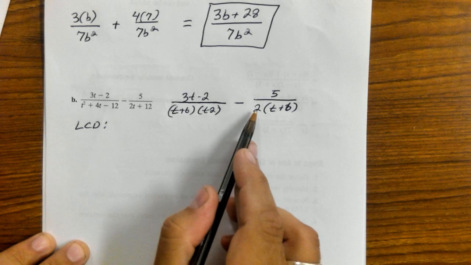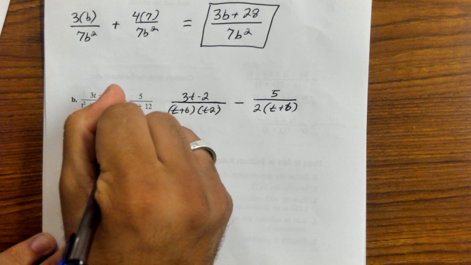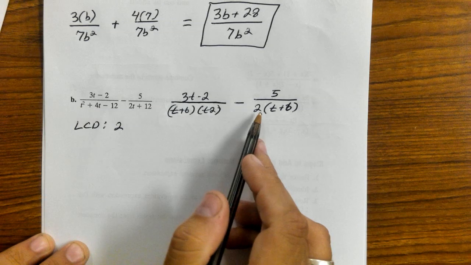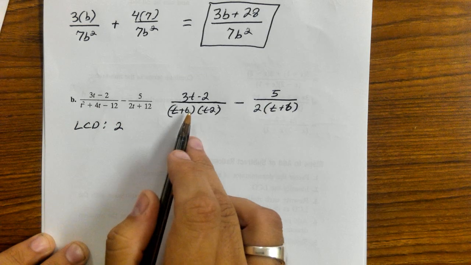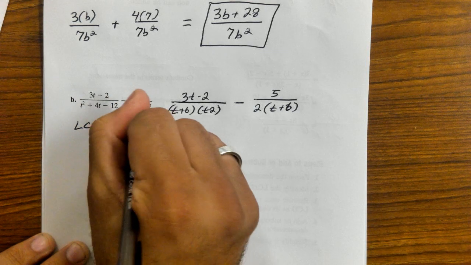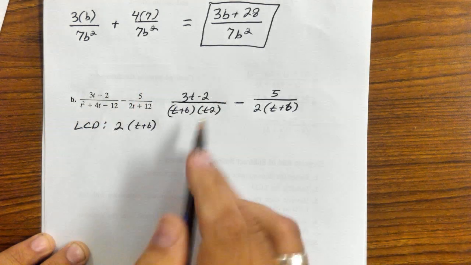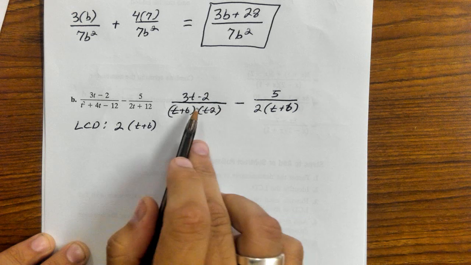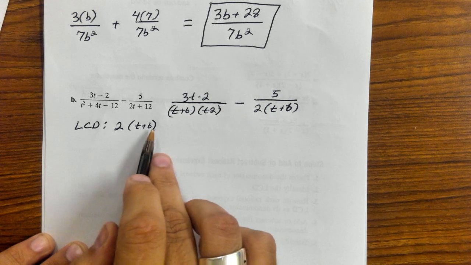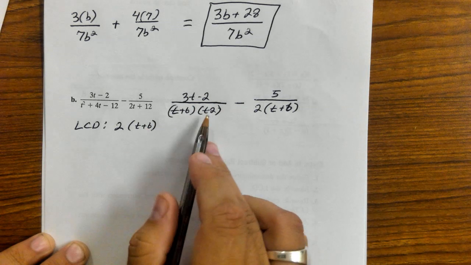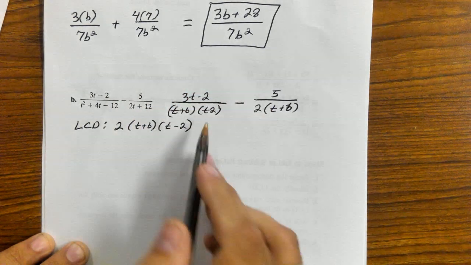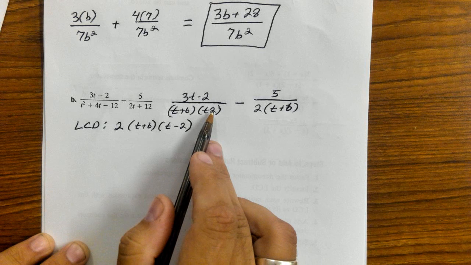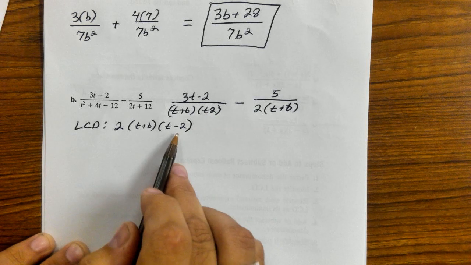Normally we start with numbers first, so 2 is the first unique factor. Only shows up once, only to the first power, that's it. t plus 6 is a unique factor, so times t plus 6. It shows up in both denominators, each of them to the first power, so it's to the first power in the LCD. And t minus 2 shows up, and this denominator only needs to show up one time to show up in our LCD.